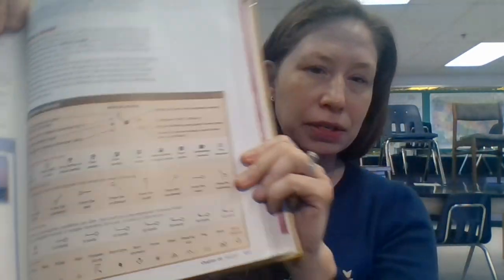On page, this looks like page 457. So it's in chapter 20, and you can look at all of the different symbols that you need for a station model. In chapter 20, let me see what section it is. Section 5. So 20.5 in your textbook also has a lot of information about these different station models. Let's get back to our actual PowerPoint.